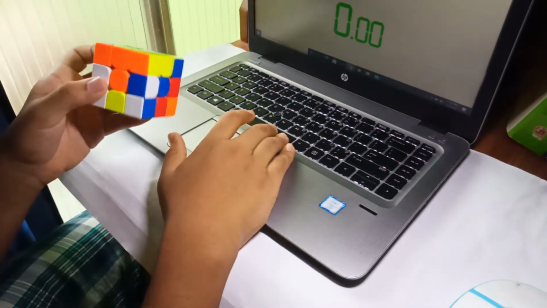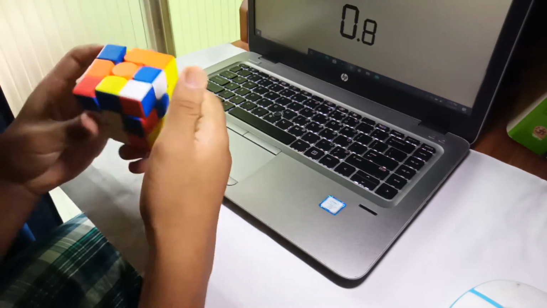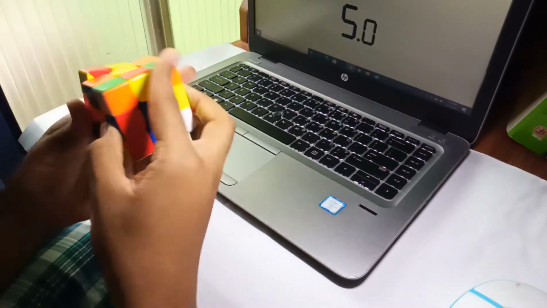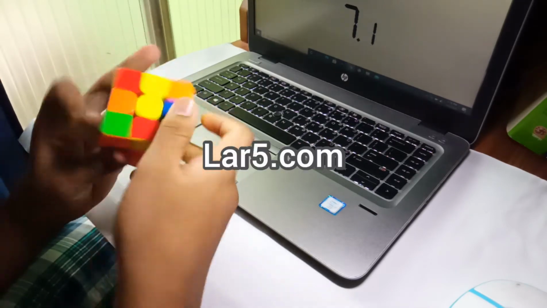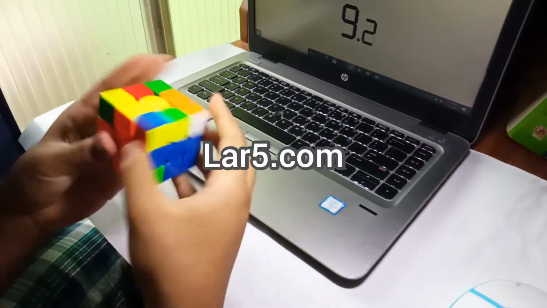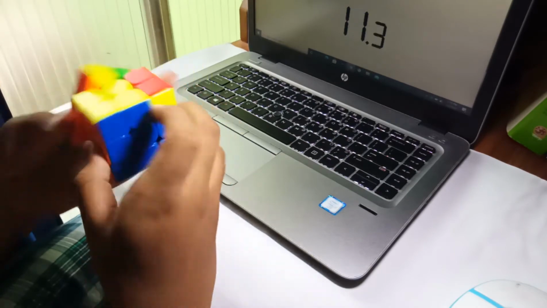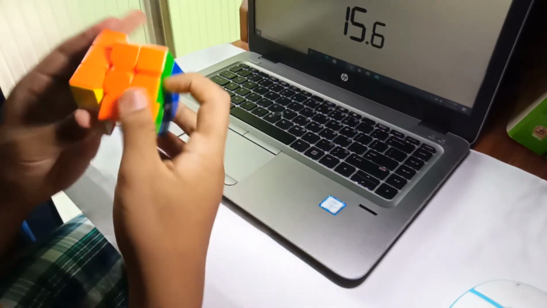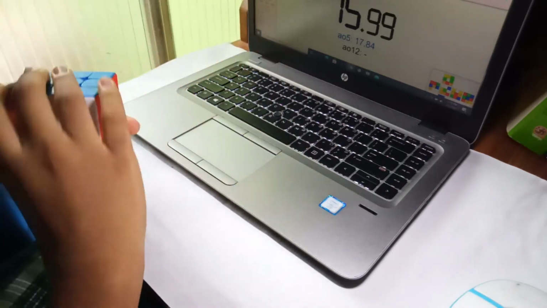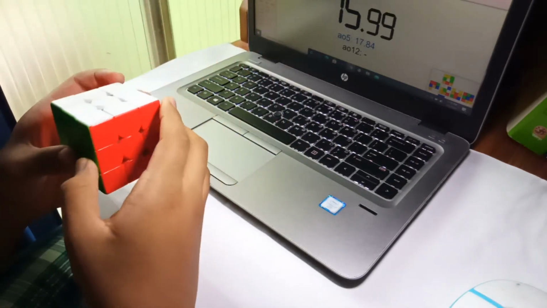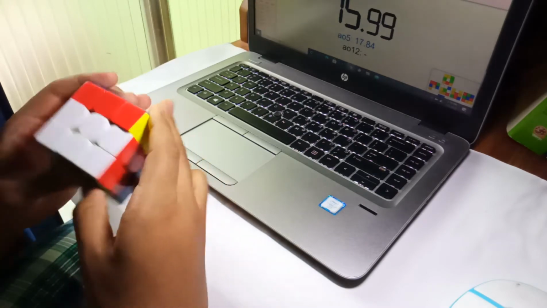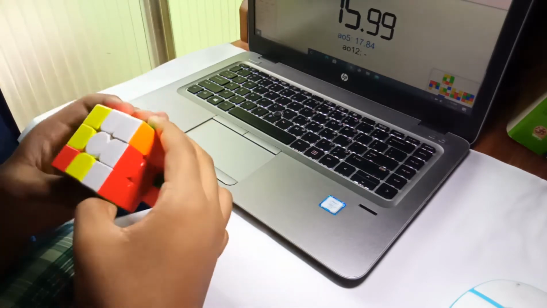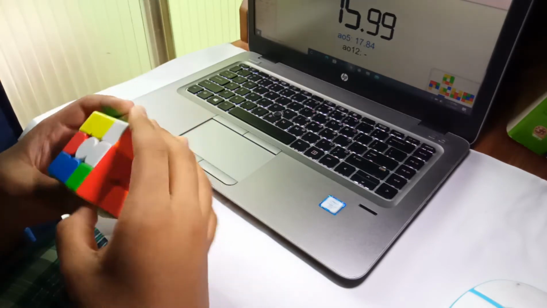On the Lars Petrus website, I don't know how to spell the name, he told the bad things about the beginners method or layer by layer method, how bad it is, and how good the Petrus method is. He basically tried to say that the Petrus method is really good, and he also got great times with Petrus. Basically Petrus is a block building method.